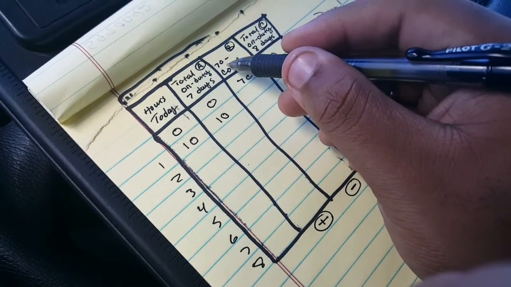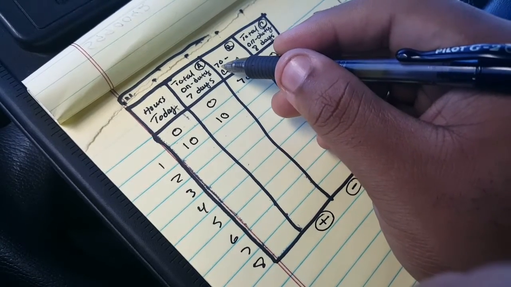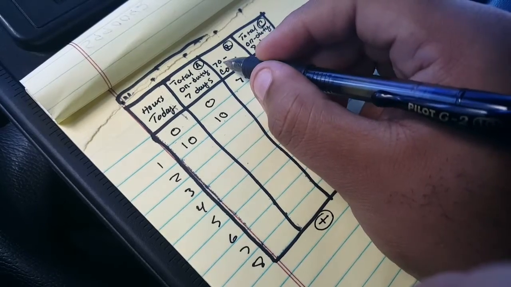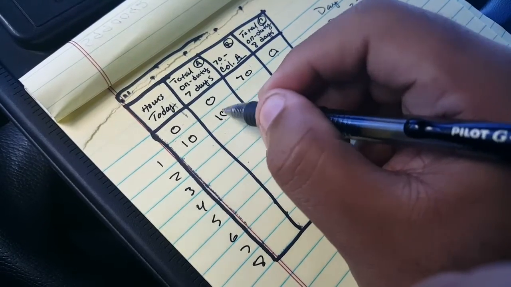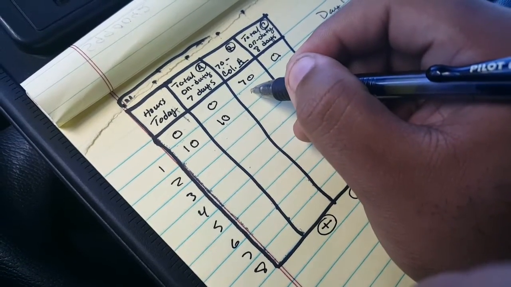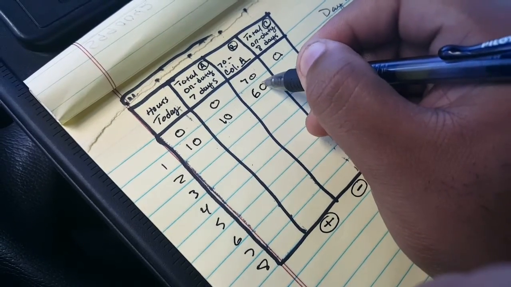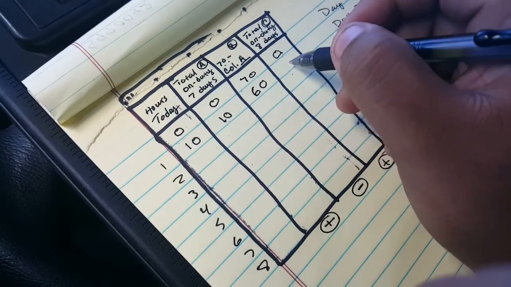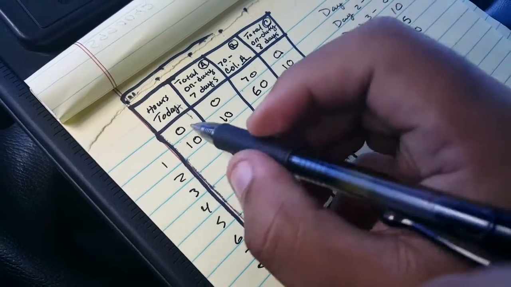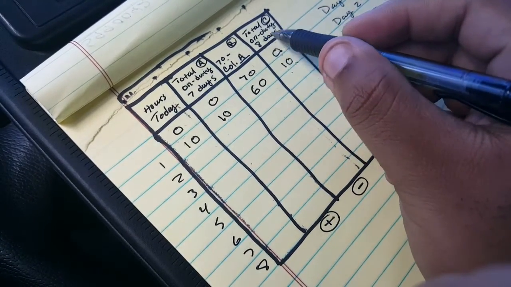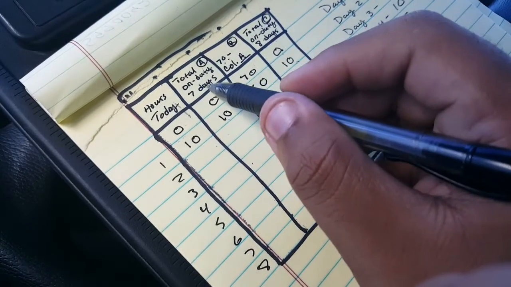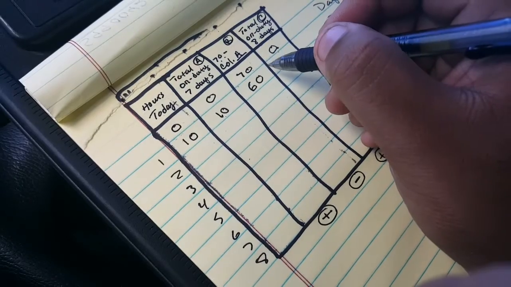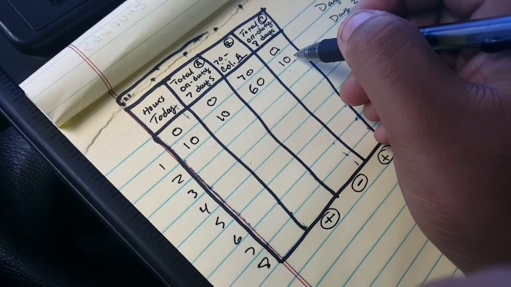Now we're going to go ahead and do column B. You're going to subtract the 10 from the 70. Remember, you're going to subtract each value in column A from 70. So that's going to bring us down to 60 hours. Column C, we're going to add, so it's going to be 10. Remember, total hours on duty for 8 days and total hours on duty for 7 days are going to be the same. You add in both columns. All right, so that's that day.